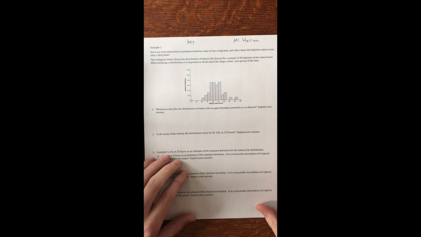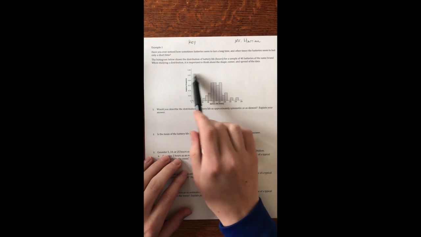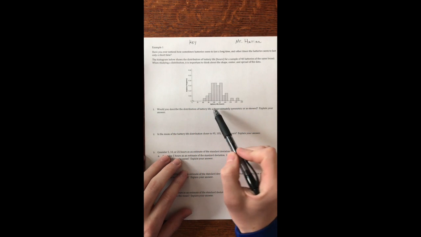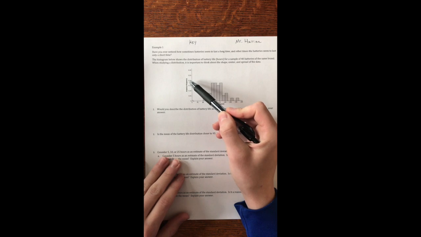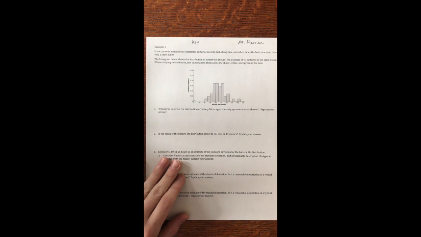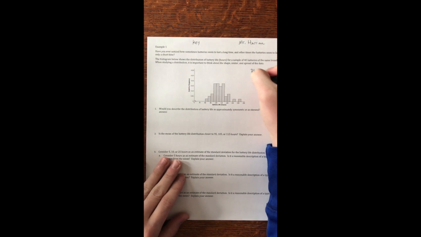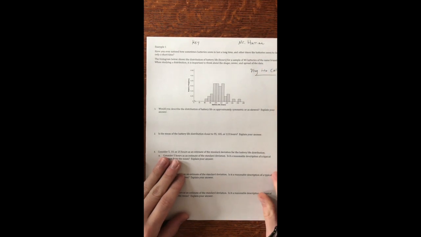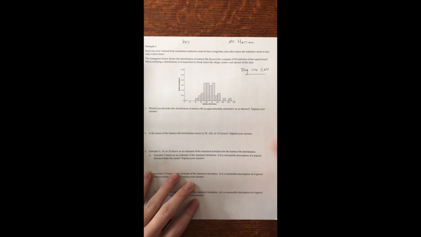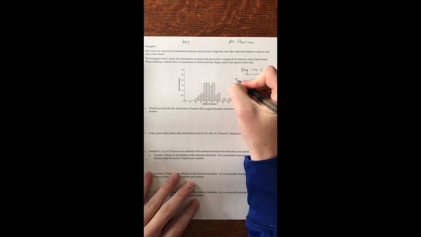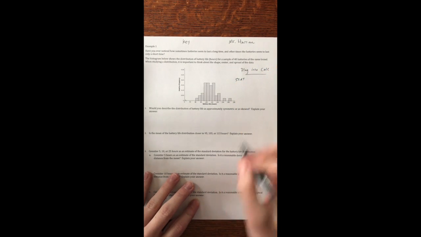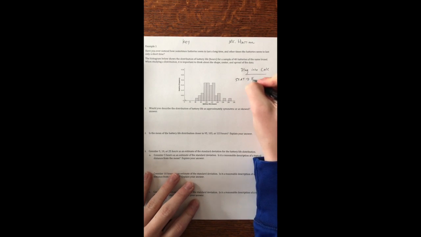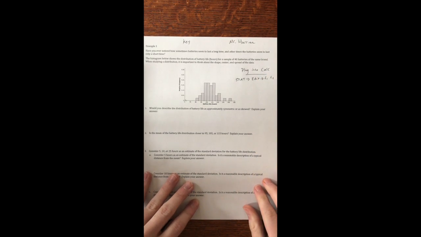So with example 1, it is talking about batteries, so talking about battery life and relative frequency. Like we've done before, we're going to plug this into our calculator. So I'm going to go over a couple of steps of how to do that in case you guys forgot. The first thing you do is press the Stat button, click Edit, and then you're going to enter into L1 and L2. Those are your two lists.